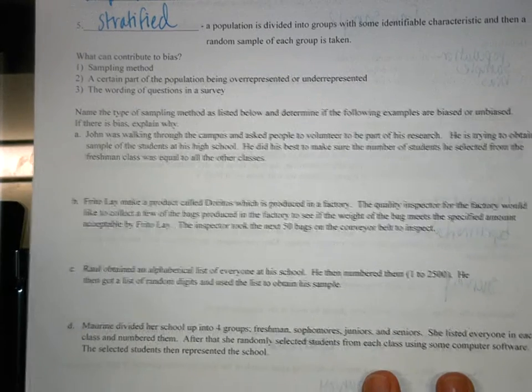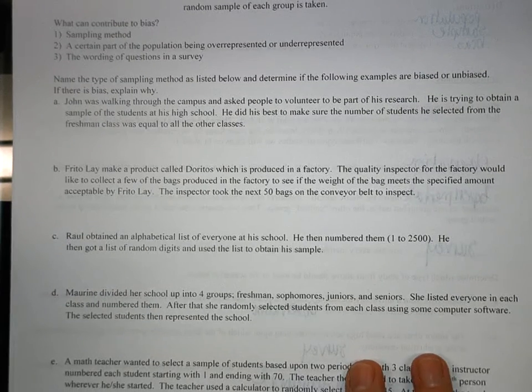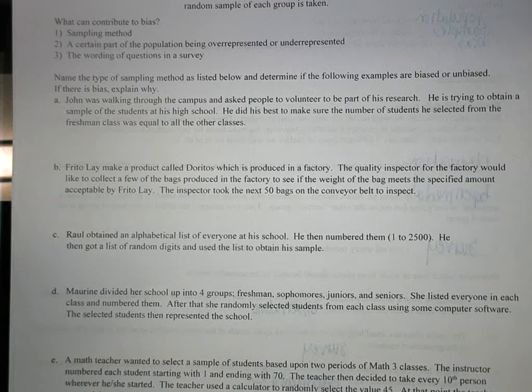Okay, let's read A. Here we go. John was walking through the campus and asked people to volunteer to be part of a survey. He is trying to obtain a sample of the students at his high school. He did his best to make sure the number of students he selected from the freshman class was equal to all the other classes. What type of sampling method do you think that is?